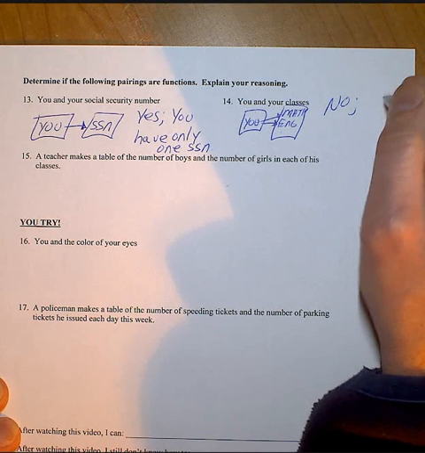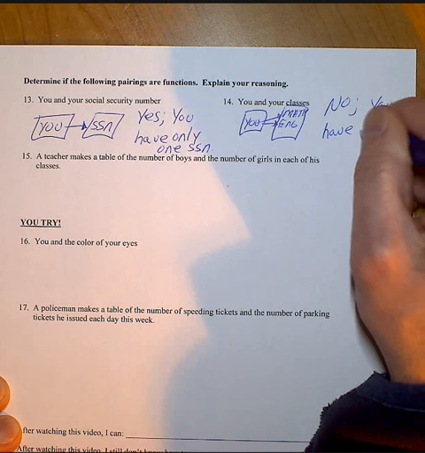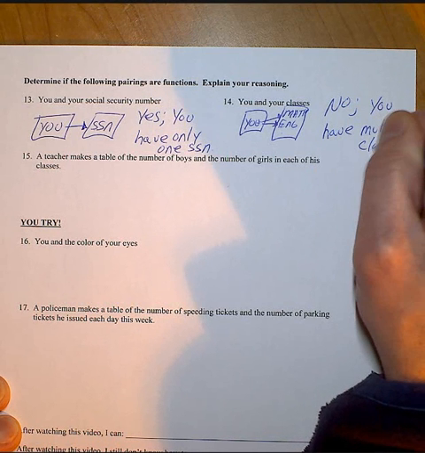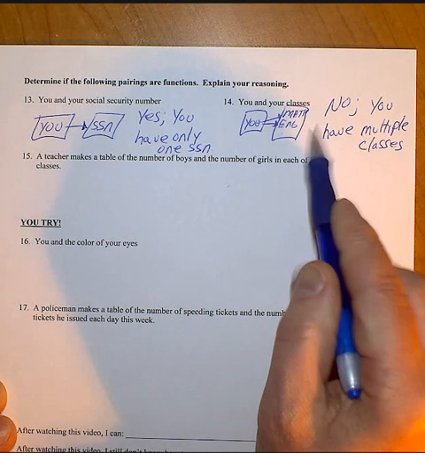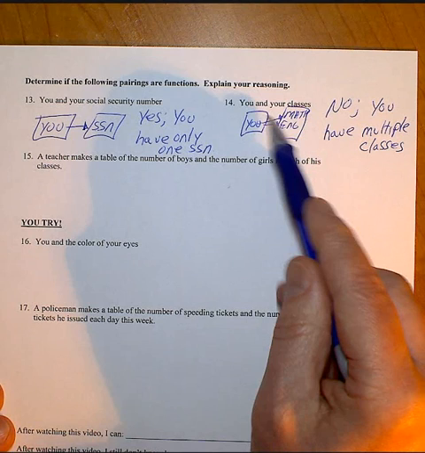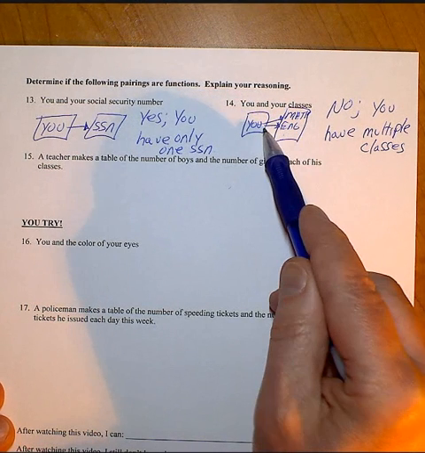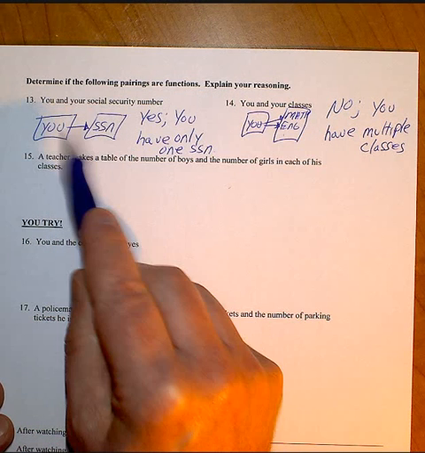Why? You have multiple classes. Or if you want to do the math definition, why is your reasoning? Because each input does not have exactly one output. You have a math class and an English class, not a function. Here is a function. You have exactly one social security number.